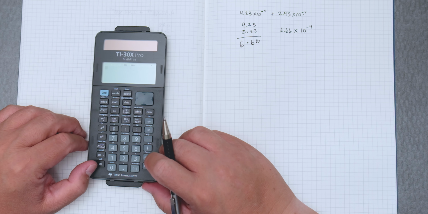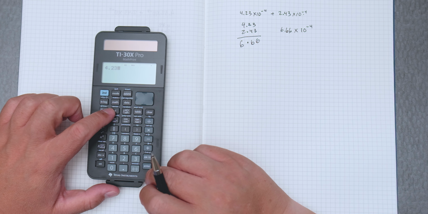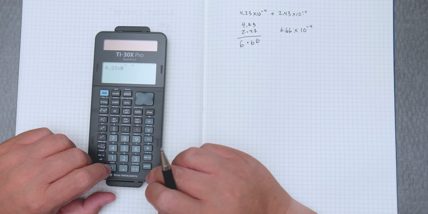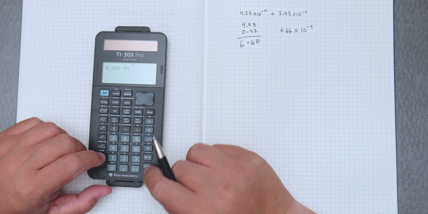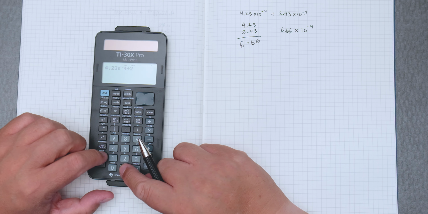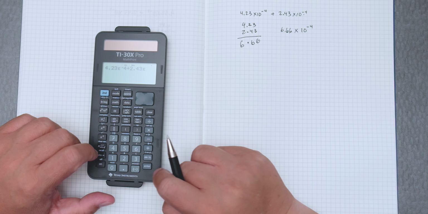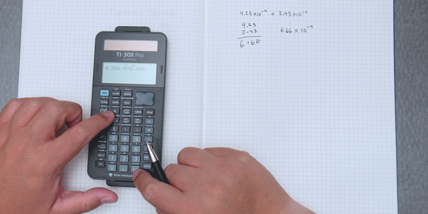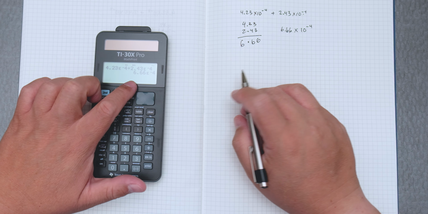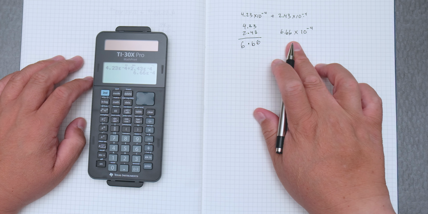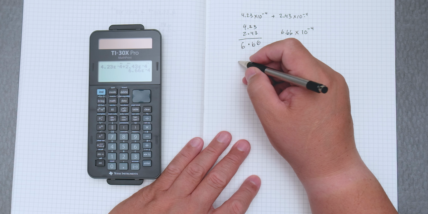Okay, now it's in that mode. 4.23 double E for exponent, minus 4, not take away 4, plus 2.43, right? Double E. Not all calculators have double E, by the way, but this one does, to the negative 4, equals 6.66 times 10 to the minus 4. Okay, great. Let's try another one.